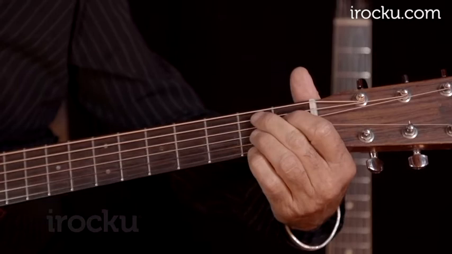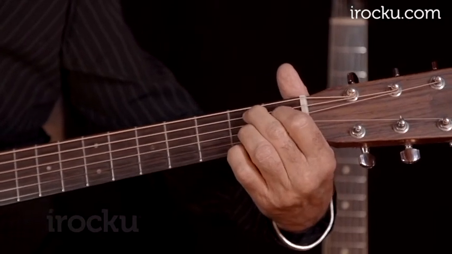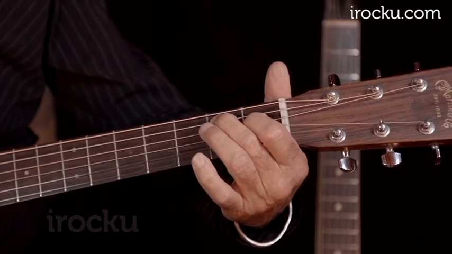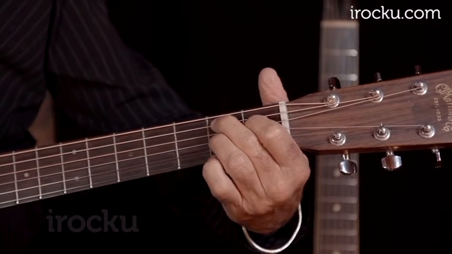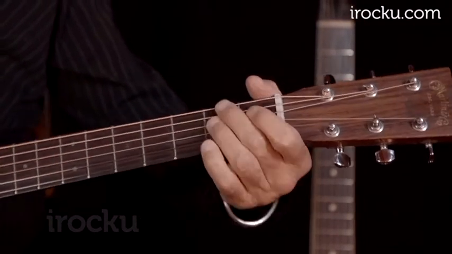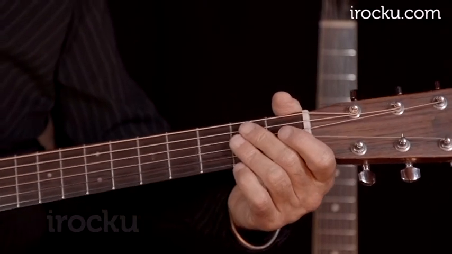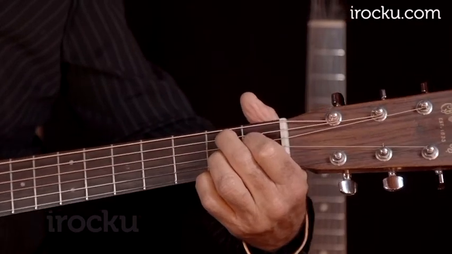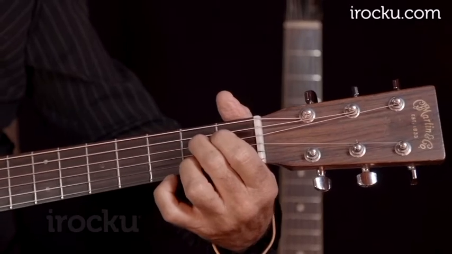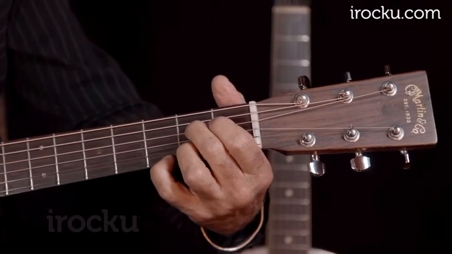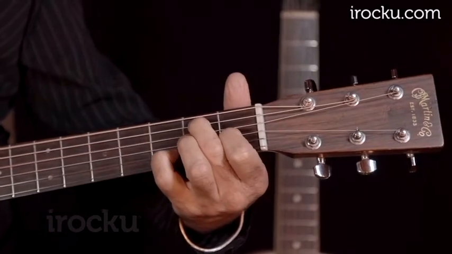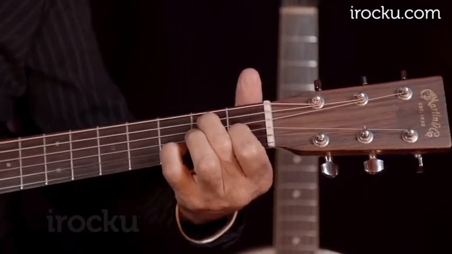Now, B seventh, you'll add your pinky down here on the 2nd fret of the high E string. So you got 2, 1, 2, 2, and the A string, the D string, the G string, and the high E string, respectively. That's your B seventh chord if you don't know it. And then you go down to your A seventh again, and get that pinky in if you want. Back to your E. In this case, the dominant 7th.